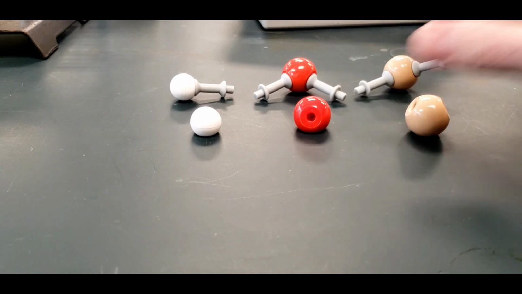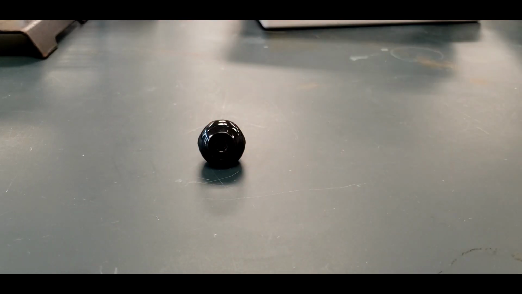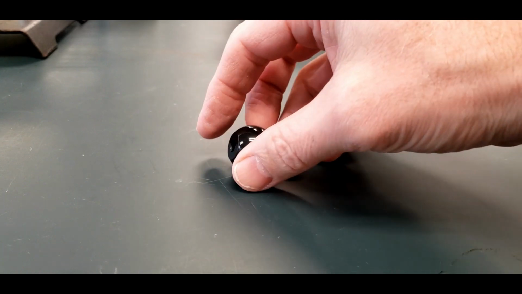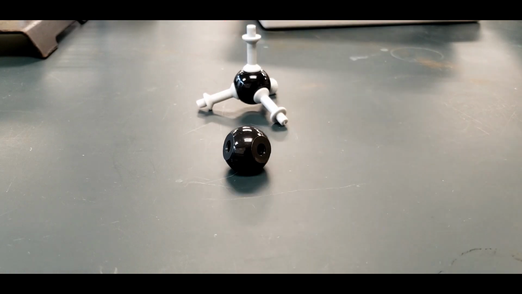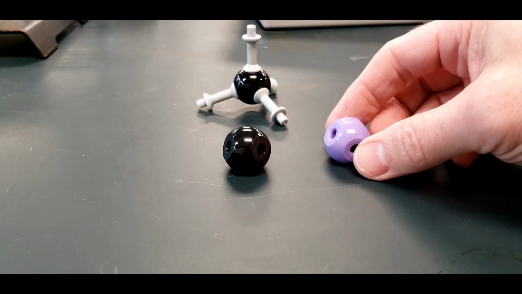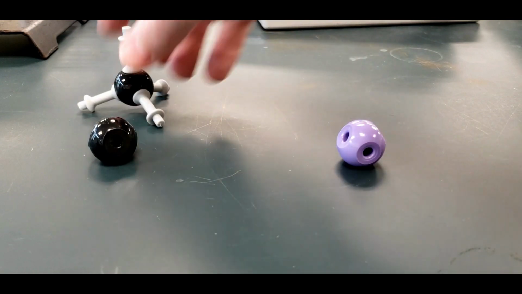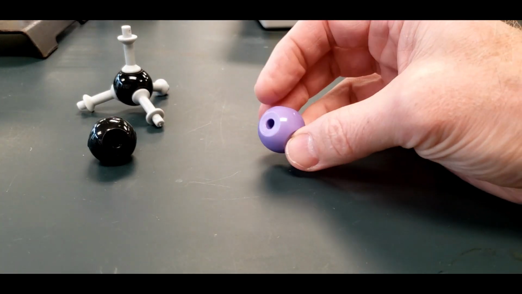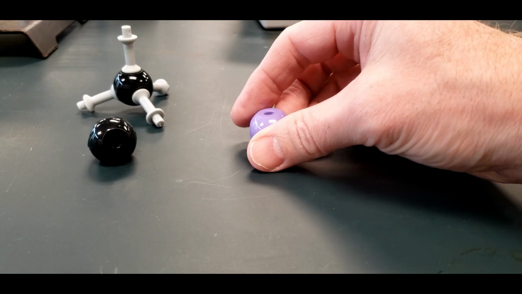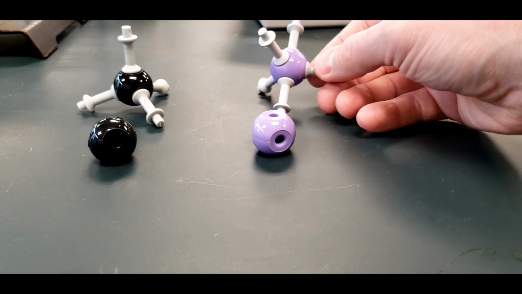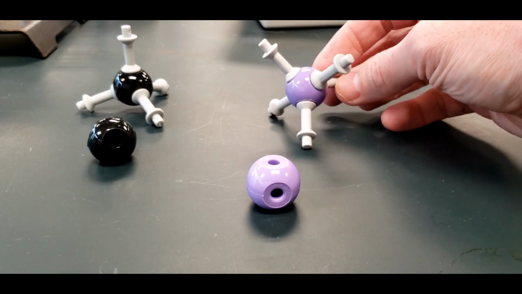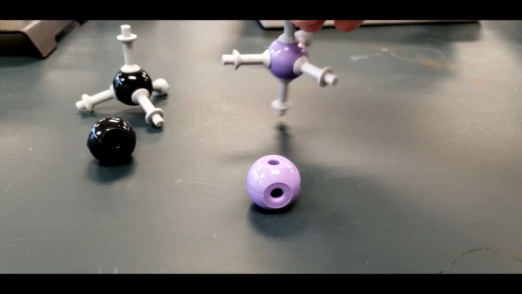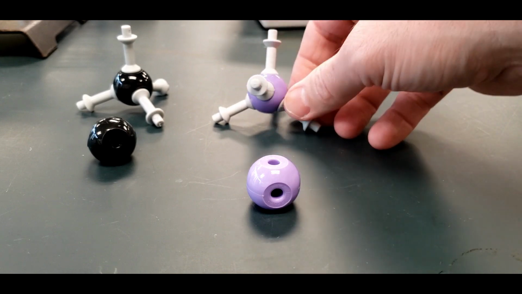Okay, and then I'm going to bring in black, considered carbon, which has a valence of 4, so it has the tetrahedral shape to it. And then this purple is phosphorus. Move this over. Phosphorus, you can see, has 5 holes. It might be hard to see, so if we put this in, I think we can see a little bit better. There's the 5 bonds. That's the trigonal bipyramidal geometry.